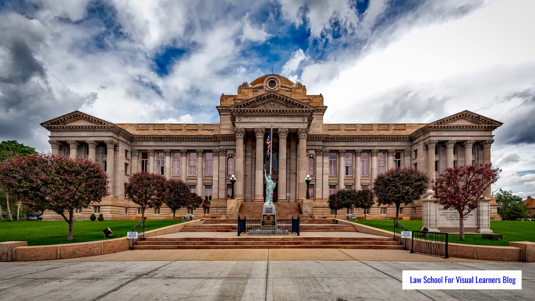Rule 103. Rulings on evidence. A. Preserving a claim of error. A party may claim error in a ruling to admit or exclude evidence only if the error affects a substantial right of the party, and 1. If the ruling admits evidence, a party, on the record, A. timely objects or moves to strike, and B. states the specific ground, unless it was apparent from the context, or 2. If the ruling excludes evidence, a party informs the court of its substance by an offer of proof, unless the substance was apparent from the context.